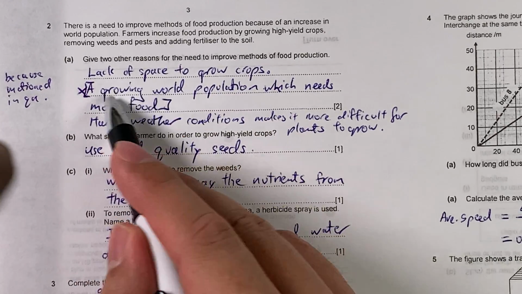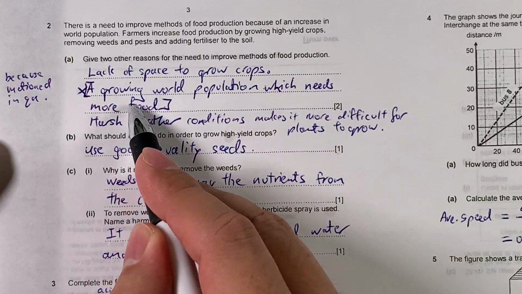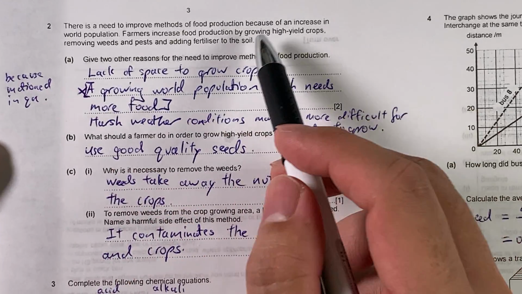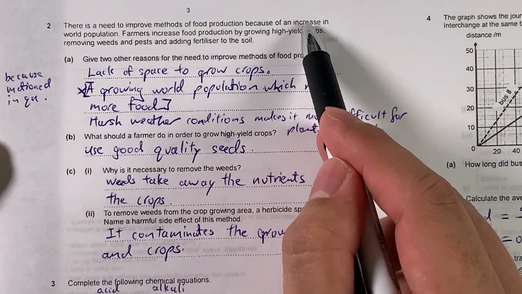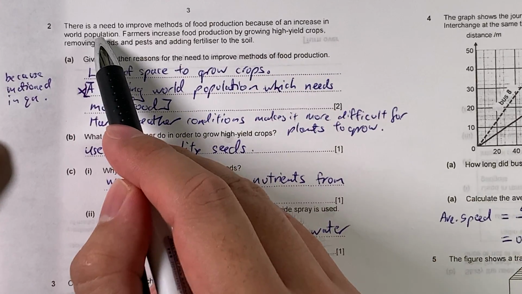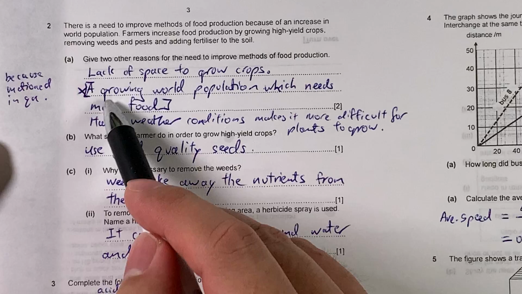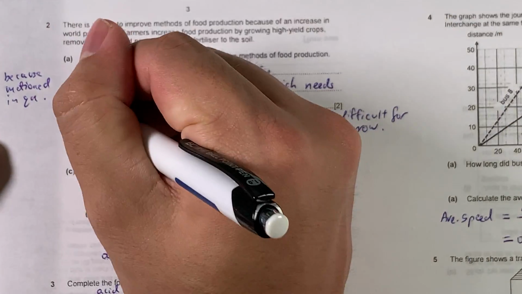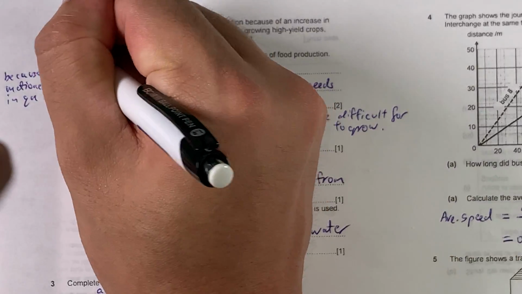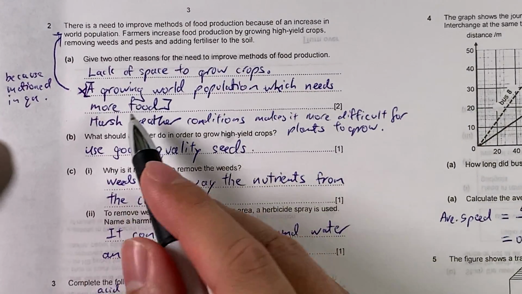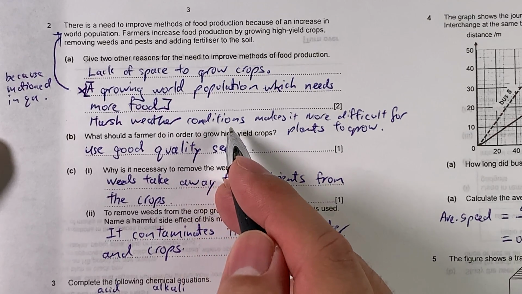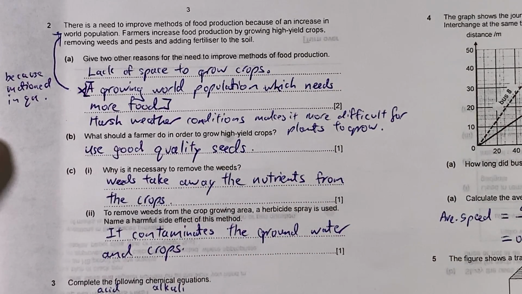But this portion, a growing world population which needs more food, is actually not correct, because it's already mentioned in the question here: because of an increase in world population. So this answer is no longer relevant. You have to be very careful. I wasn't careful, and therefore I wrote it down. The other answer should be harsher weather conditions, which makes it harder for the crops to grow.